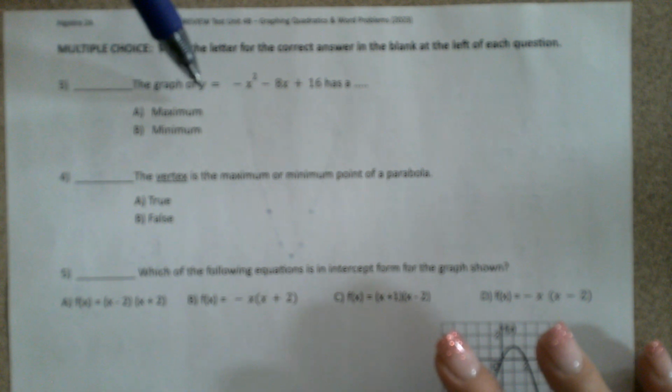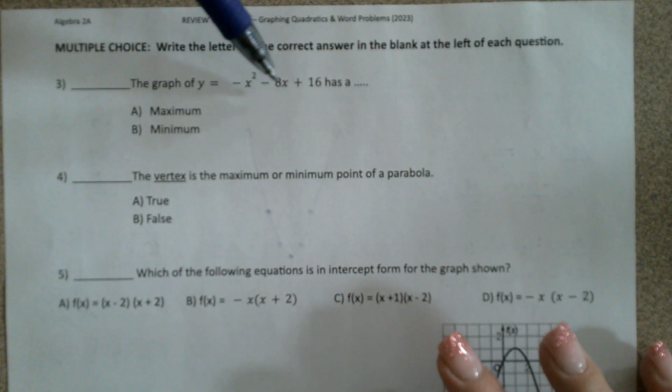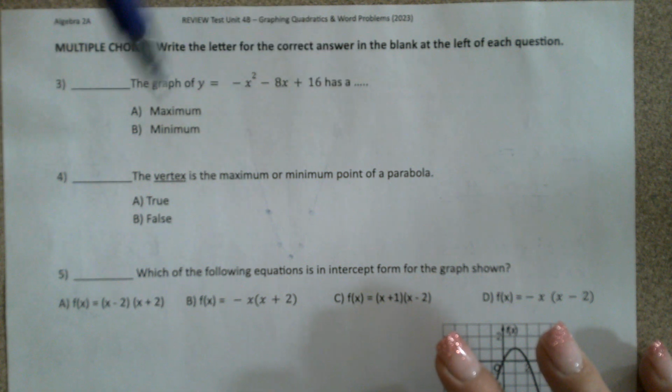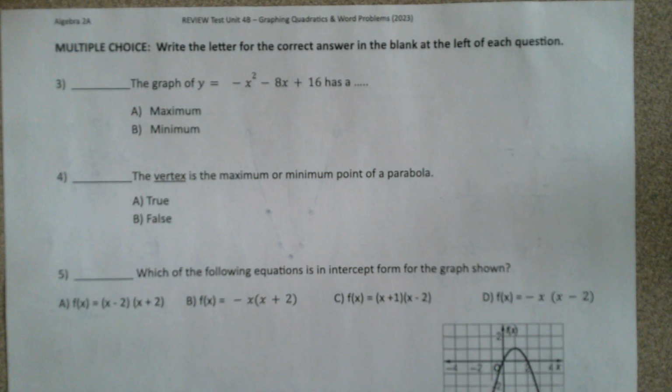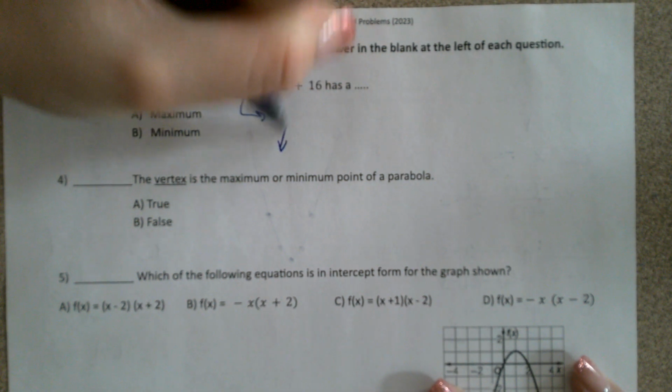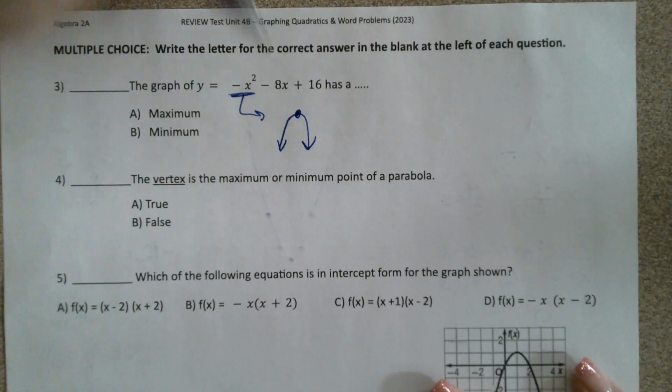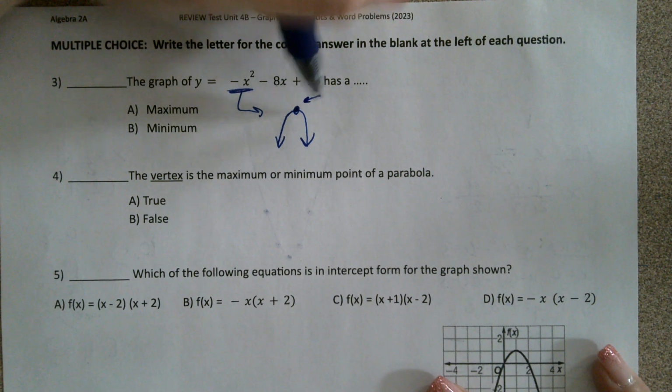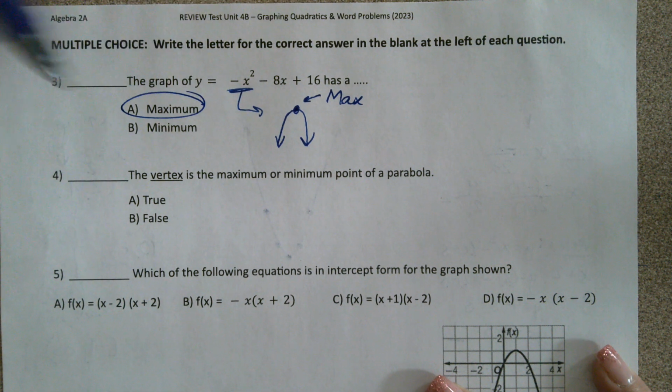The graph of y equals negative x squared minus 8x plus 16 has a maximum or a minimum. That comes from whether it is going up or down. This is a negative here, so this is a down graph. Meaning that vertex is a max. A.